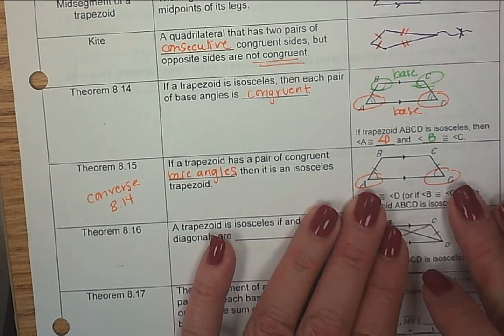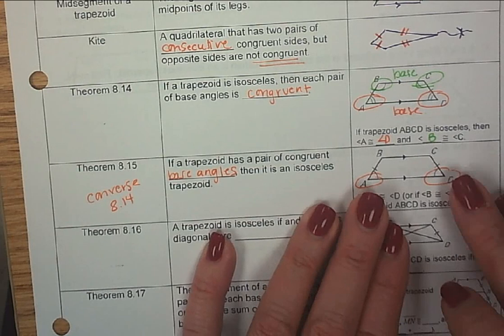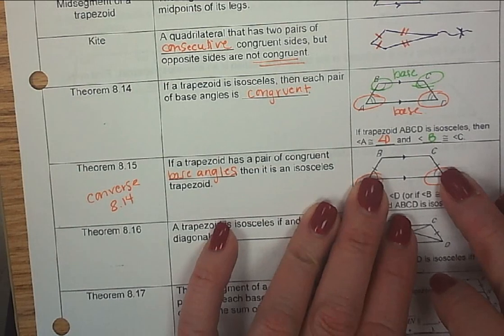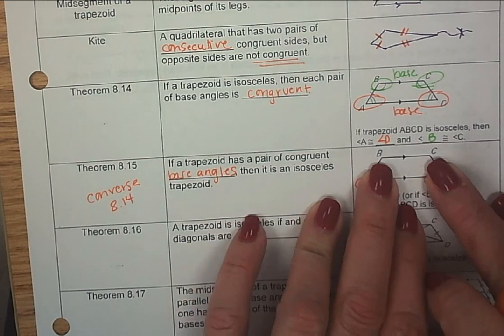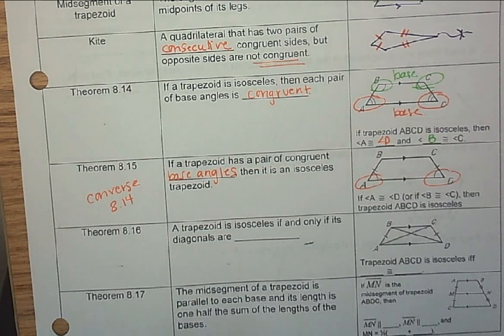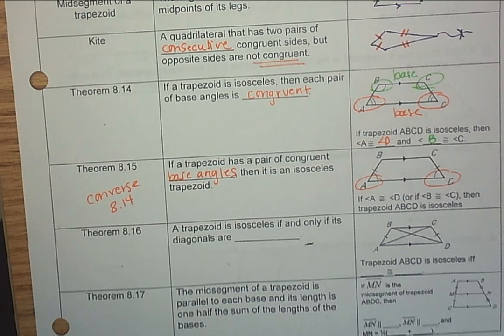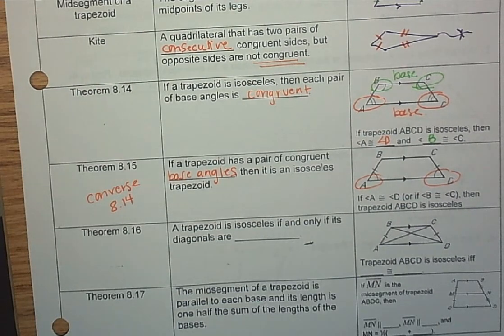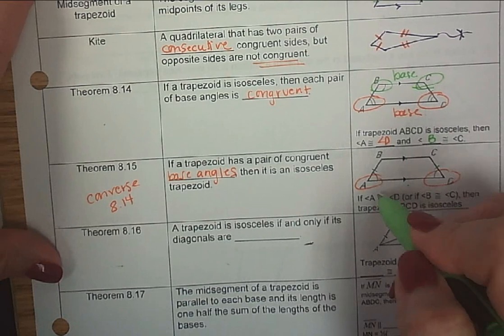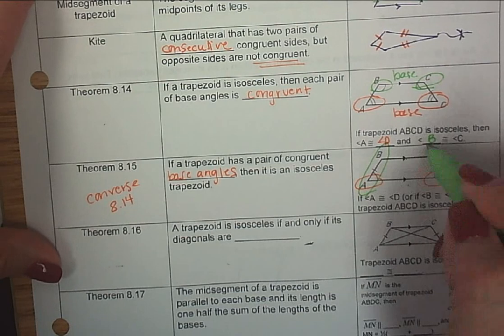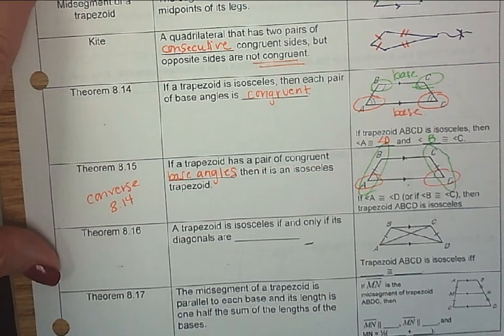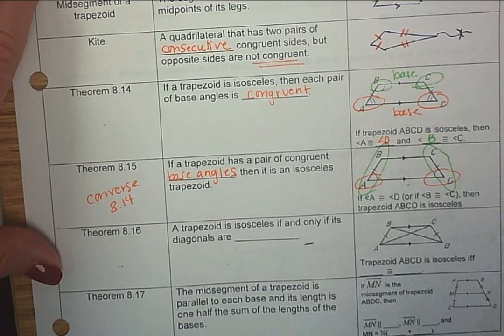Think back to when I had parallel lines back in Unit 3. If these two lines are parallel, then on the side right here I've got consecutive interior angles and I only have 180 degrees to play with. Here I'm going to have another pair of consecutive interior angles with 180 degrees to play with. So if A and D are congruent, then it's going to force B and C to be congruent, which then forces the sides to be the same length. So it just forces it all to happen. That would be like the proof.